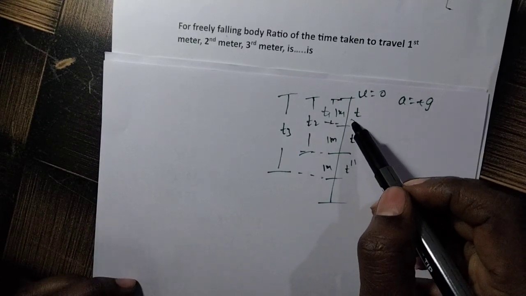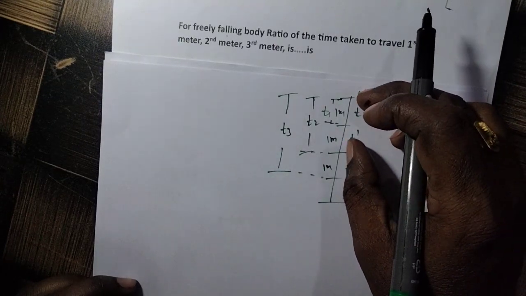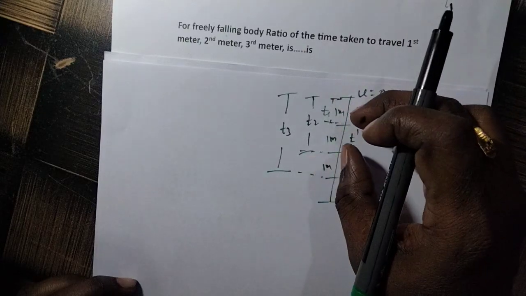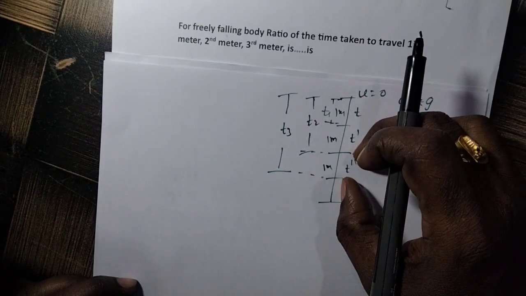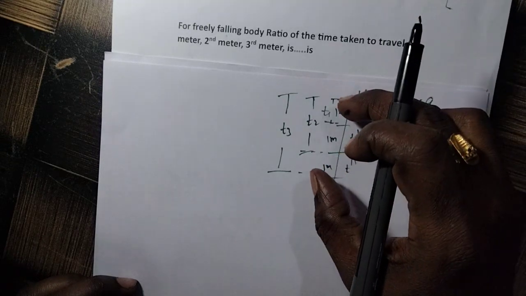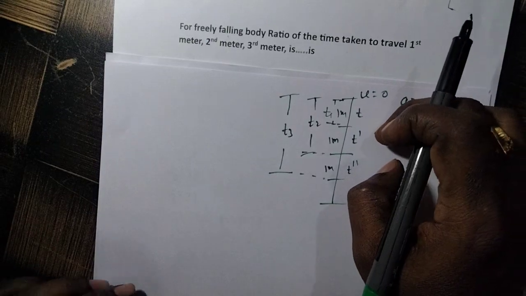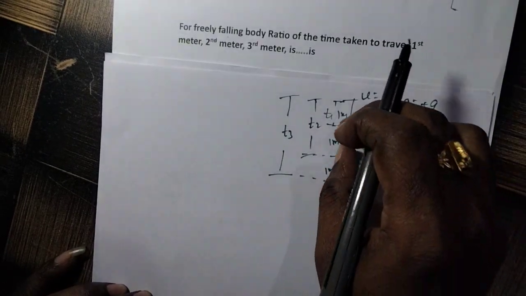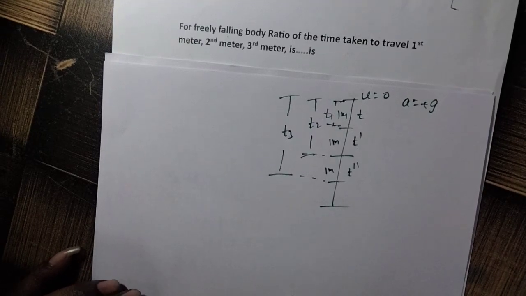For the second meter, t dash, we have to subtract t1 from t2, then you will get t dash. For the third meter, we have to subtract t2 from t3, then you will get t double dash. So first of all we find t1, t2, t3, after that the subtraction process will take place later.